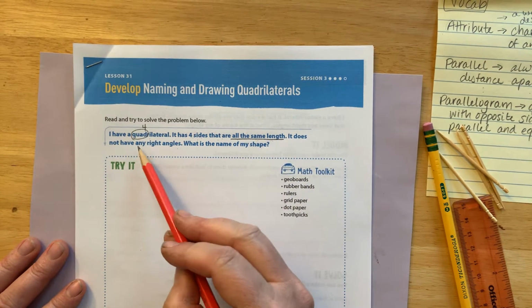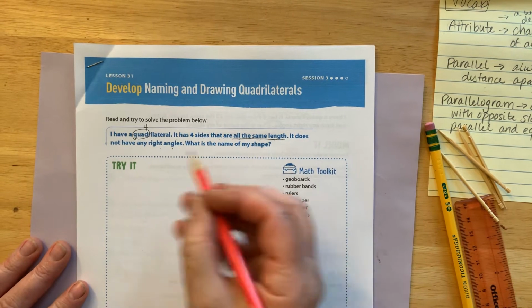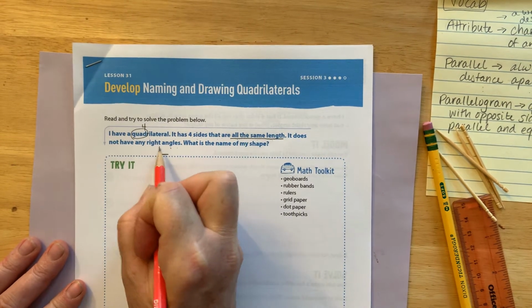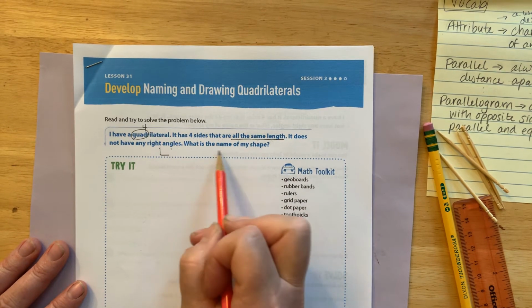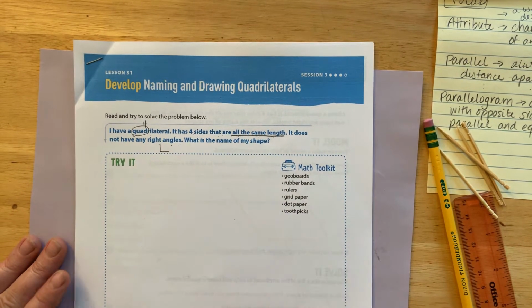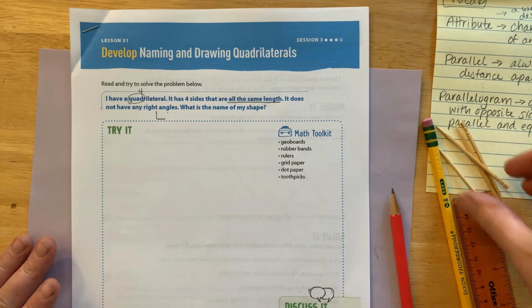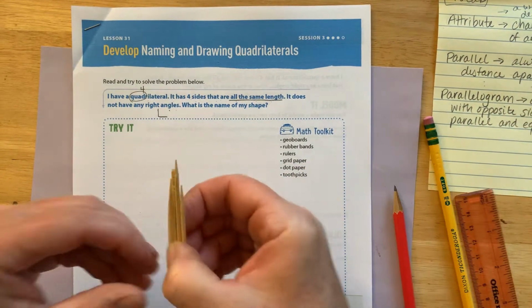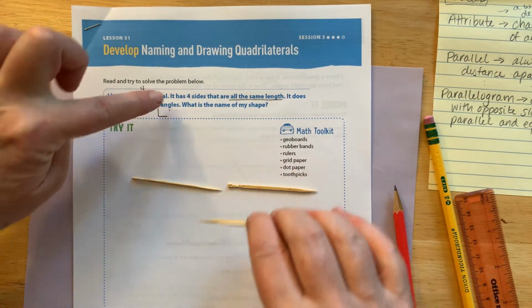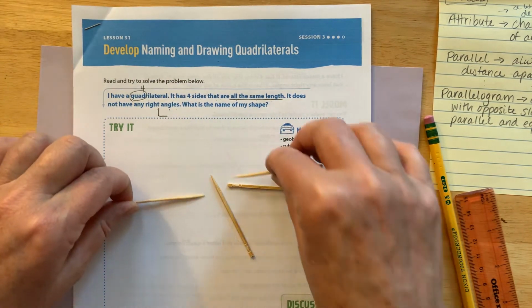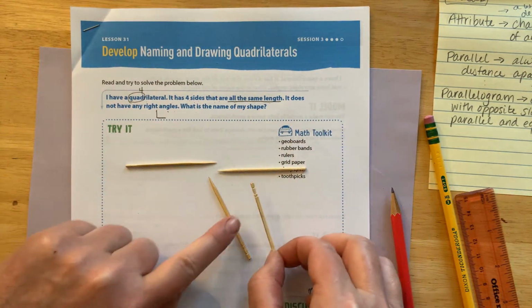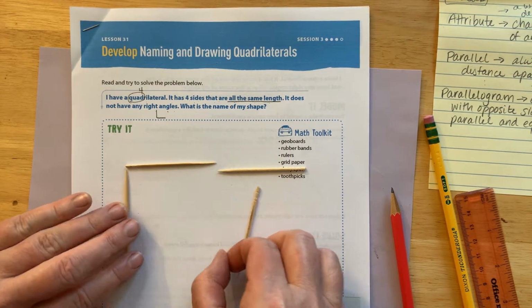It does not have any right angles. Remember, this is what a right angle looks like. It's a corner. And we need to figure out the name of the shape. To help me do this, I'm going to use some toothpicks because they're all the same length. And remember, it said I need 4 sides that are all the same length. So how can I put this together so that it makes a quadrilateral?